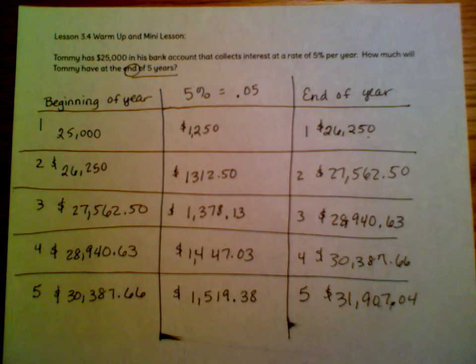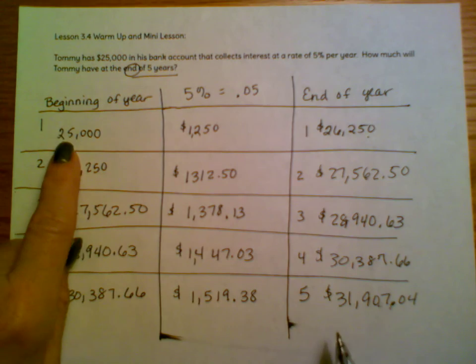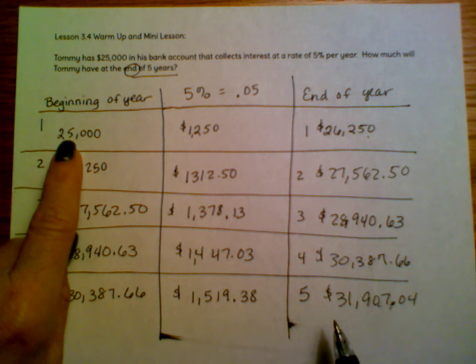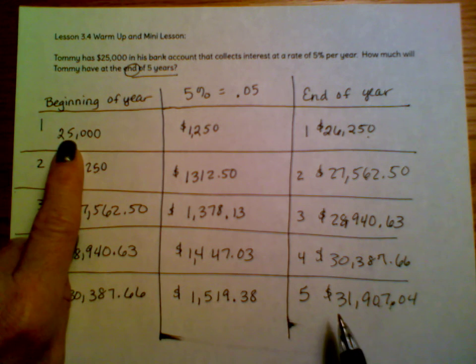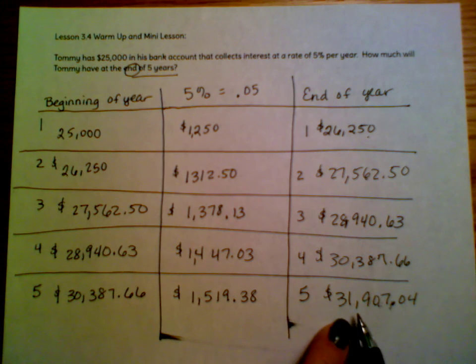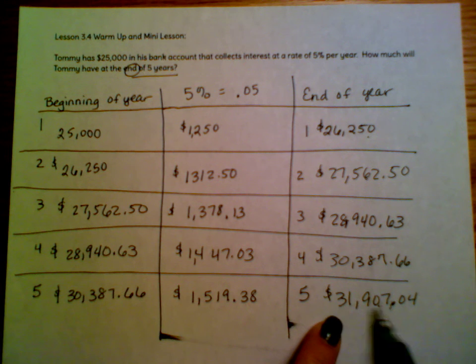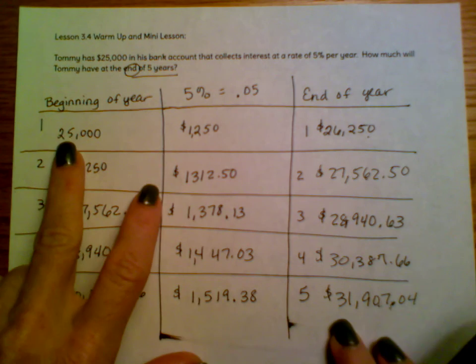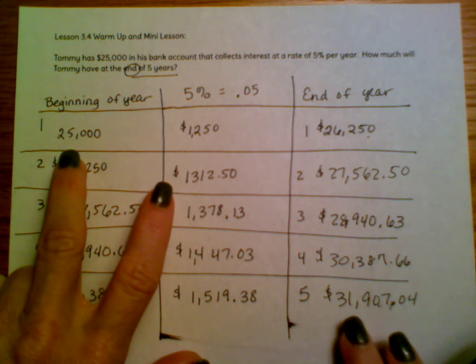He ends up with $31,907.04. So by putting in $25,000, leaving it in the bank for 5 years and not touching it, and every year getting 5% interest, at the end, when he goes to take this money out, he now will have almost $32,000. So he almost made $7,000 in those 5 years.